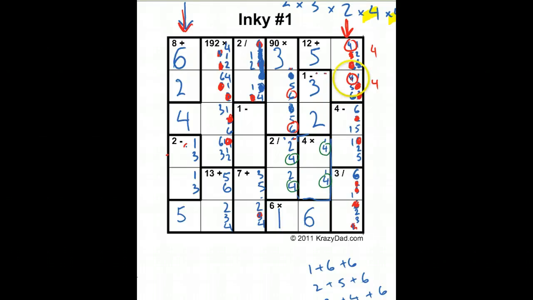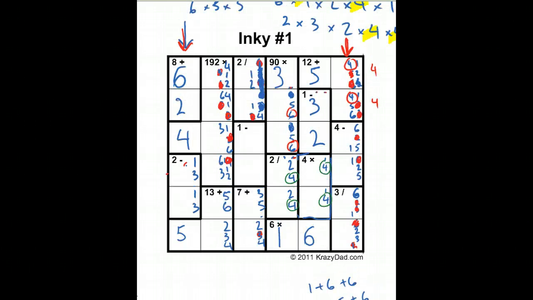If that's true, then I have 5 plus 4 gives me 9, and to get to 12 I need a 3. So where is my possible 3? Well, the only 3 I see is here. Actually, I don't have a 3, which means I made a mistake somewhere.